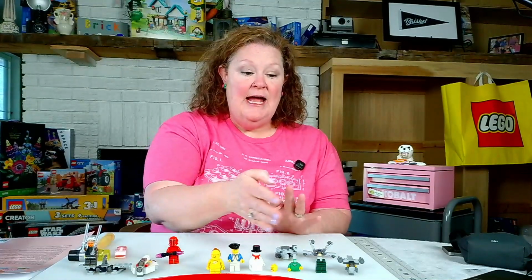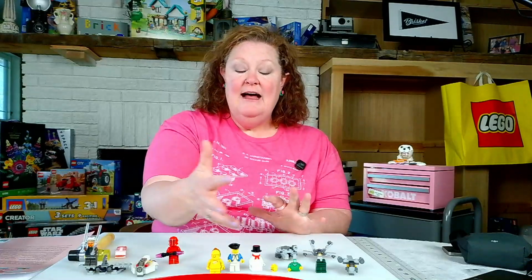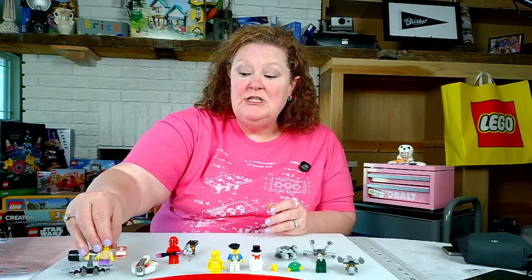So you can do that any way you want to. You see here I have several ships built. I've got several minifigures. We could create a whole scene here. Friend sets that have little buildings, anything where you can put something in, on, under, create that moment and use that to describe things around you.